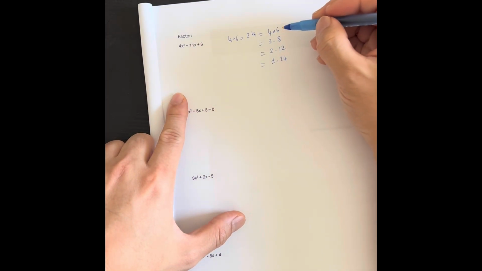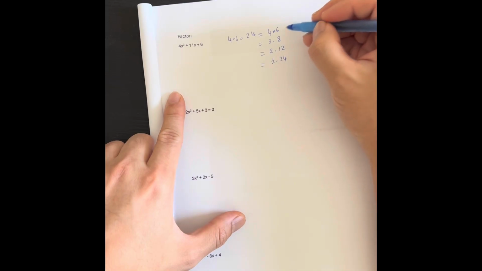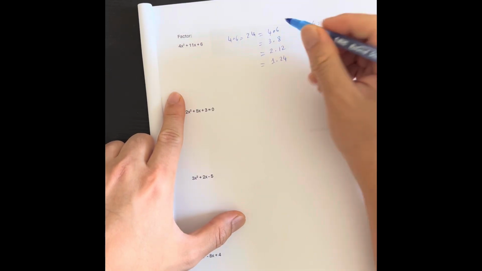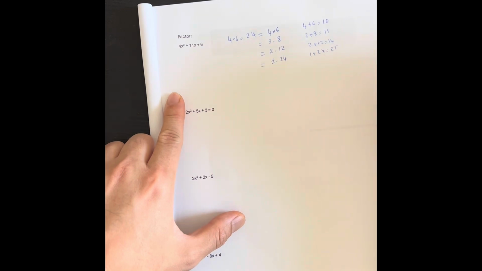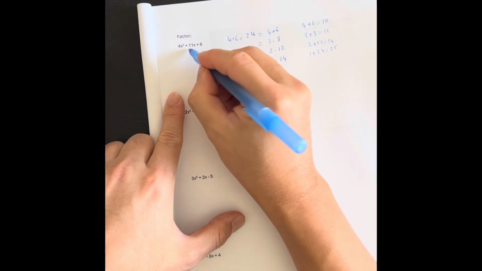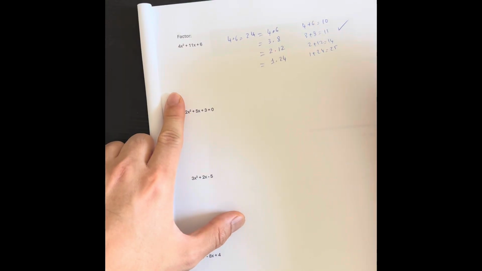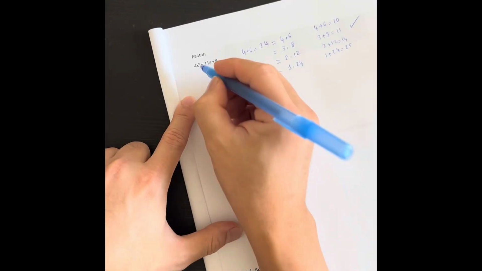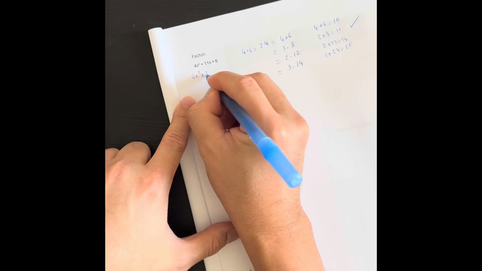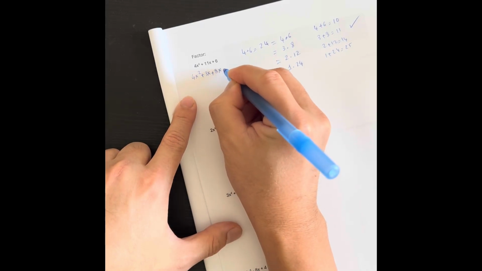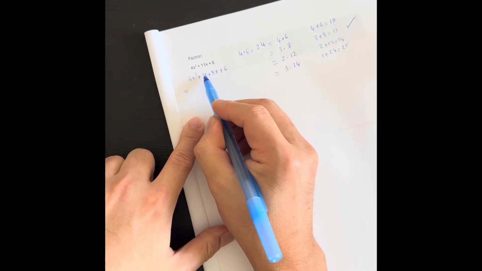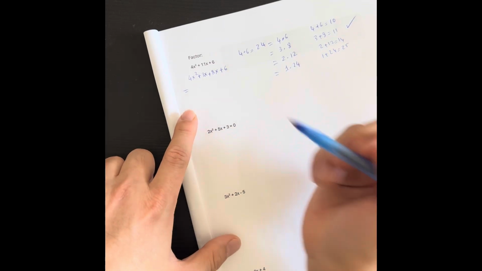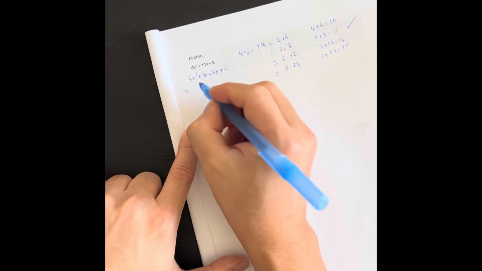So now we do the sum. 4 plus 6 is 10. 3 plus 8 is 11. 2 plus 12 is 14. And 1 plus 24 is 25. So the one we want is 11. So this is the one that we want. So now we can rewrite this as 4x squared plus 3x plus 8x plus 6. The order actually doesn't matter. You can write 8x first or 3x first. They're both going to give the same result.